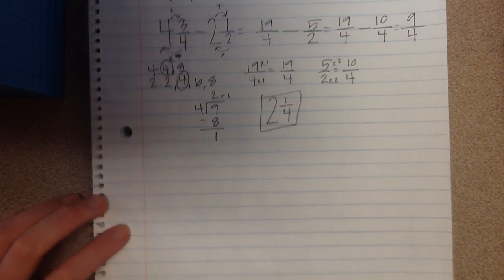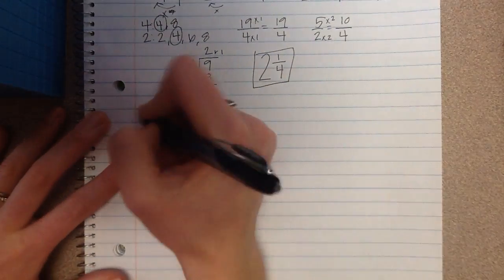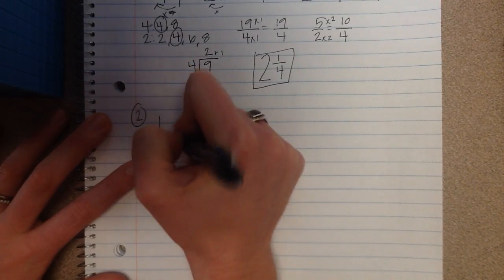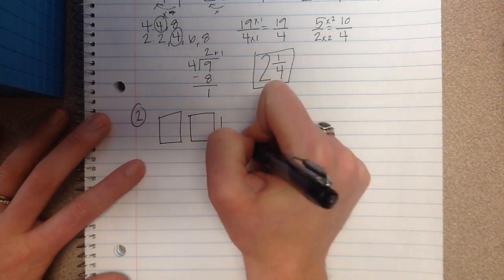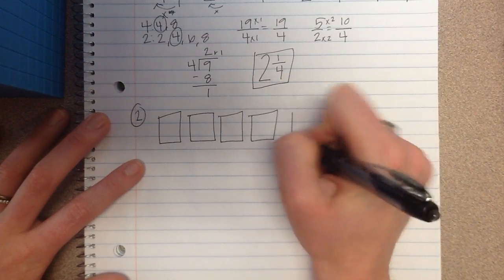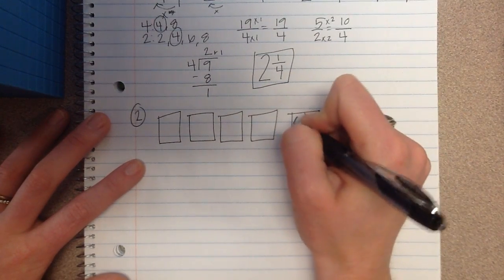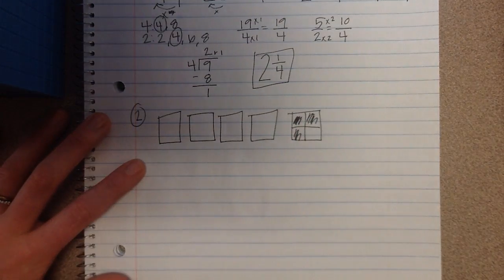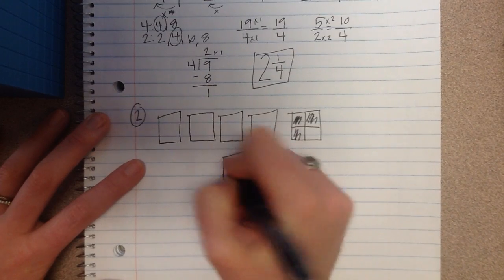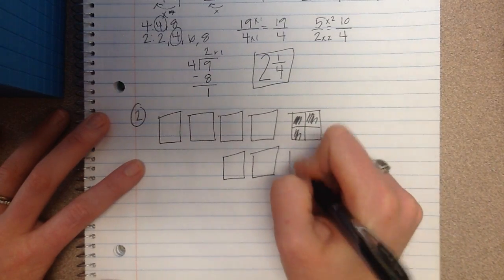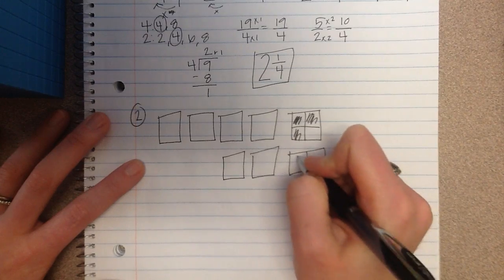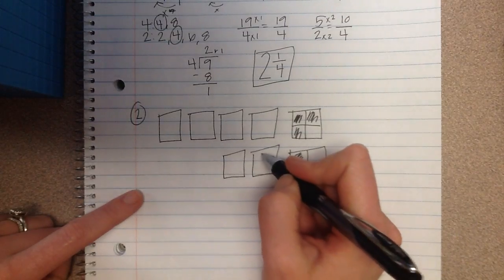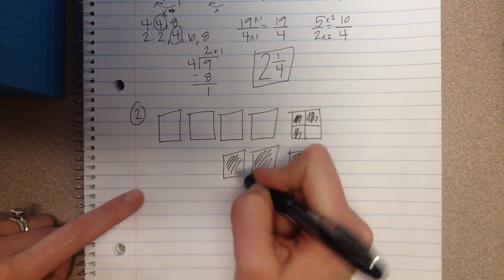Okay? Next method is draw it out. 1, 2, 3, 4. 1, 2, 3. And then 1, 2. Okay, so if you want to color these all in, you can.